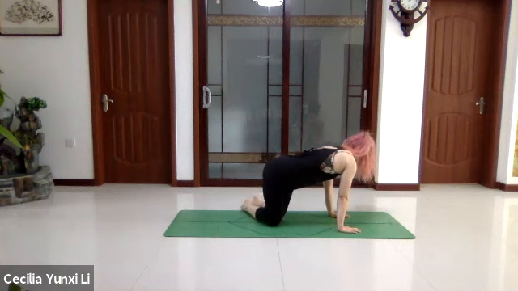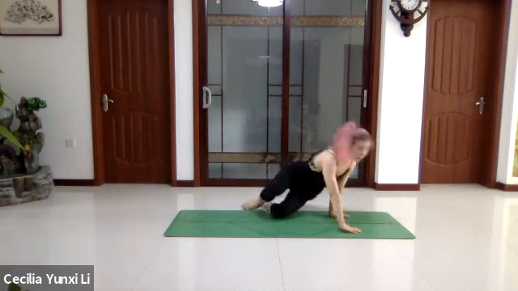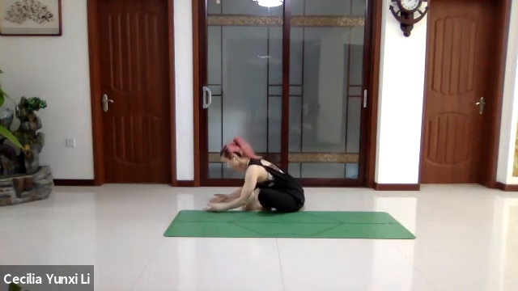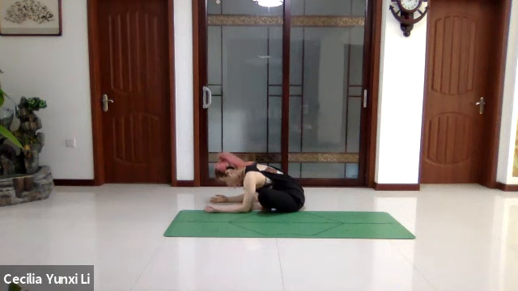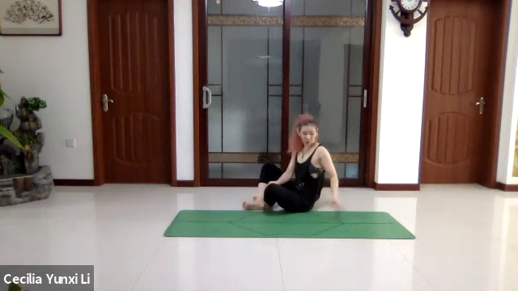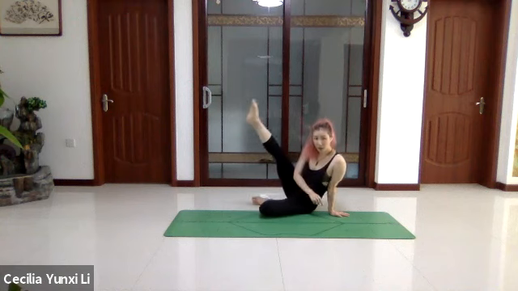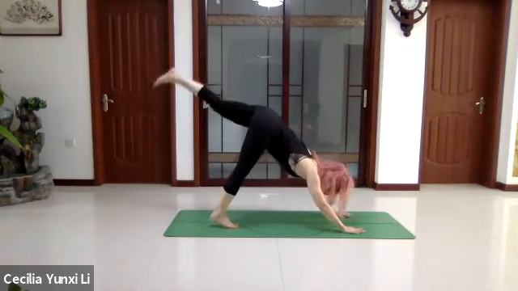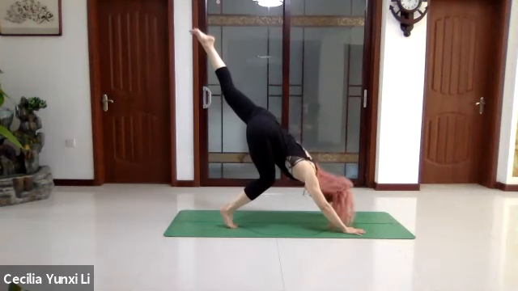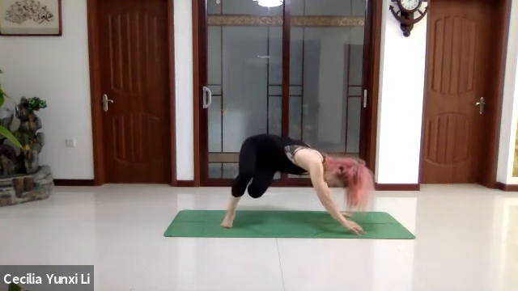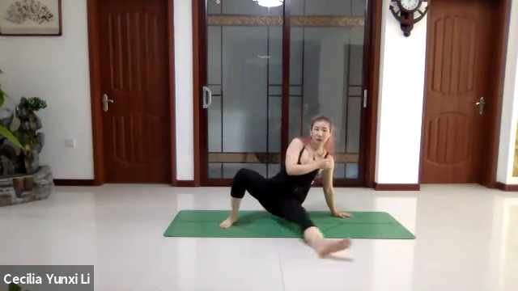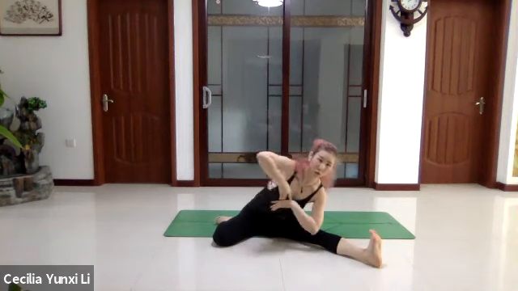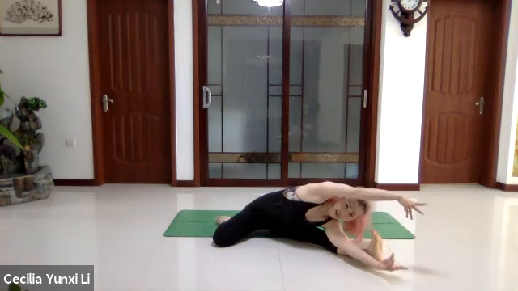Turn to the left, sit towards the back, come up, hand first, step, spin, lift up, bend the knee, spin towards the right, step through, reach, lateral bend.